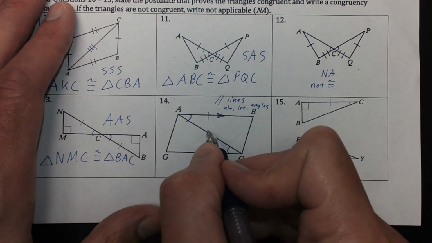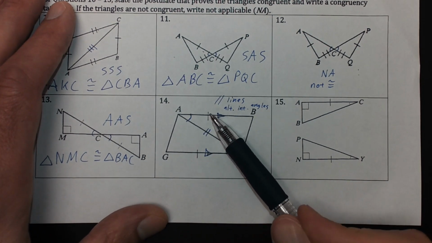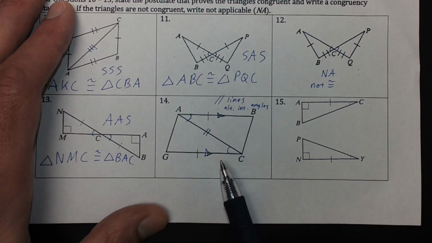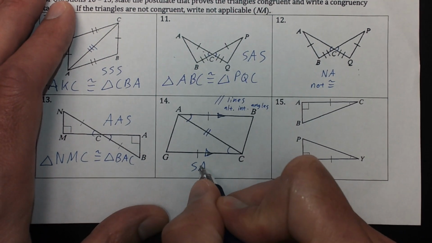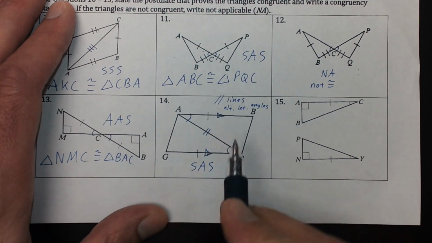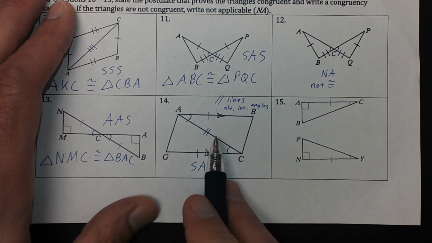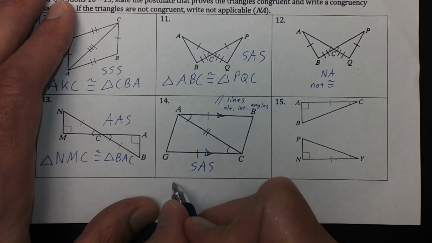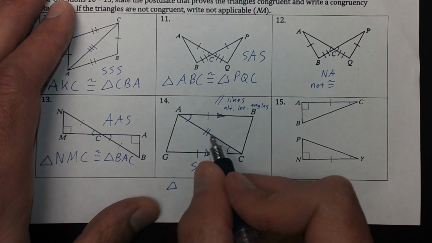And what else do I have? I have a side that's shared, so that's my reflexive side. So now I have side, angle, side. This angle is included between the two sides. Side, angle, side. So that's a pretty easy one to do once you realize that you have alternate interior angles and that you have a reflexive side. If you didn't notice that, you'd probably be tempted to say you can't prove any congruence. But you must notice that they're parallel lines and there's a shared side.